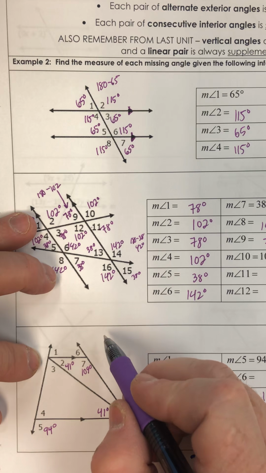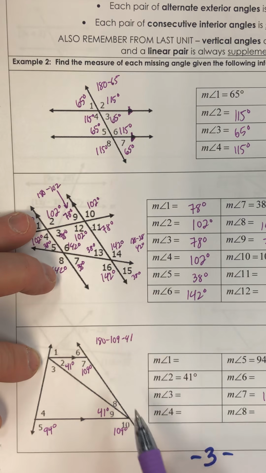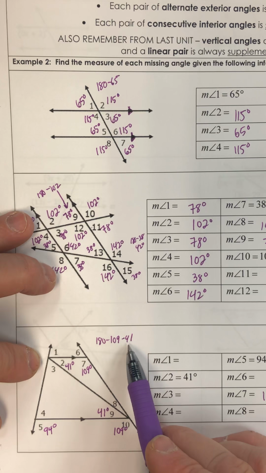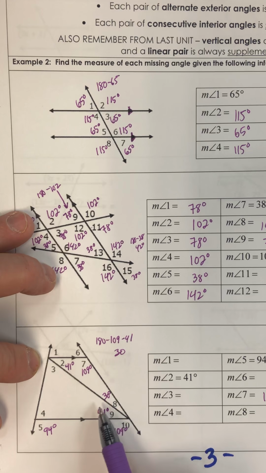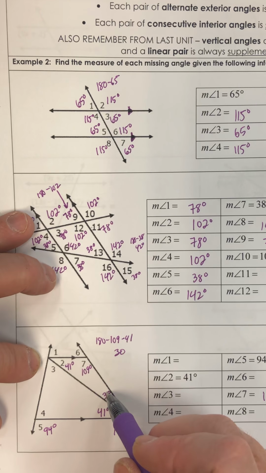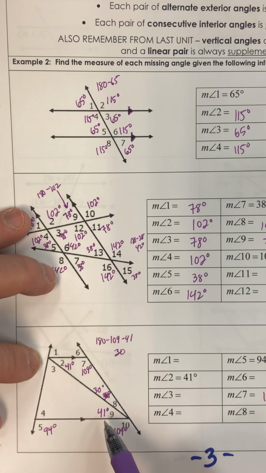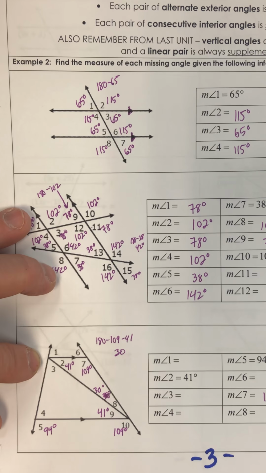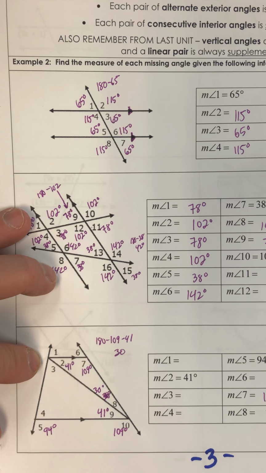So let's just do that. So 180 minus 109 minus 41. So that would be what? 71. 71 minus 40 would be 30. So angle 8 would be 30, because those 3 angles together make up that triangle. And so those angles together, it's 30 degrees, not 38, 30 degrees. So those 3 together need to make up 180. So angle 8 would be 30. Double check my addition. So, yeah, okay.